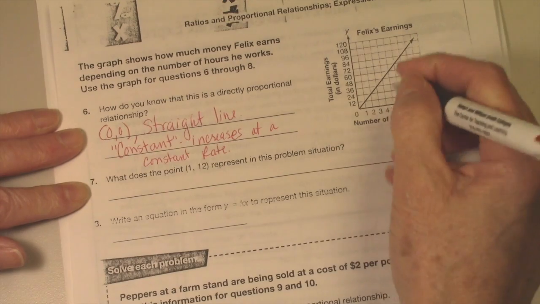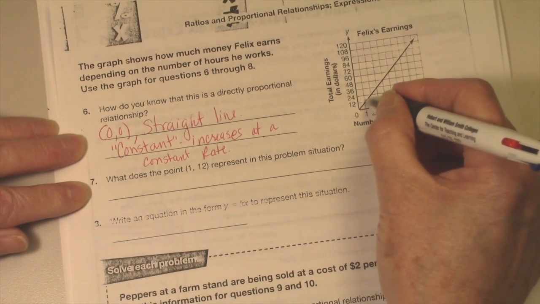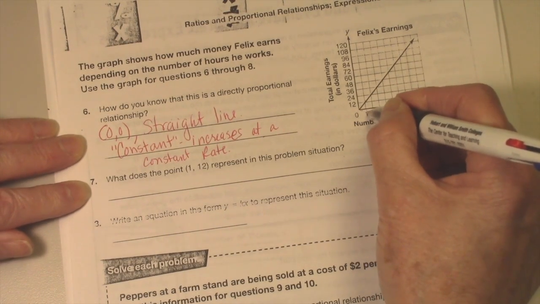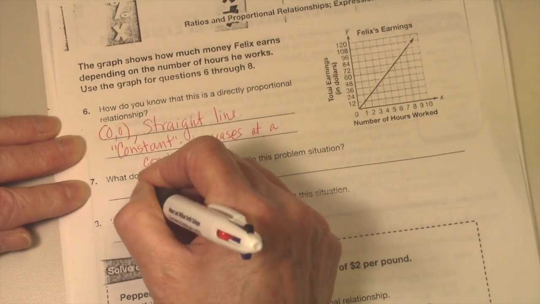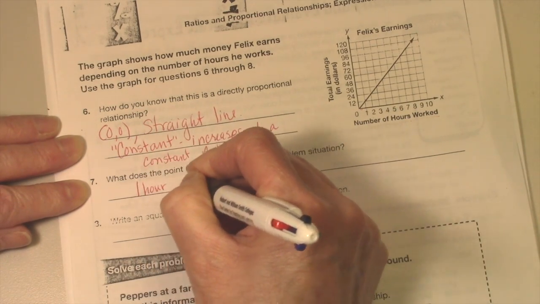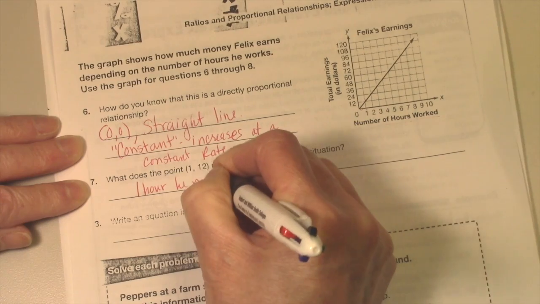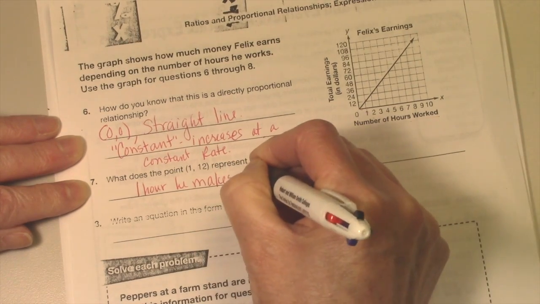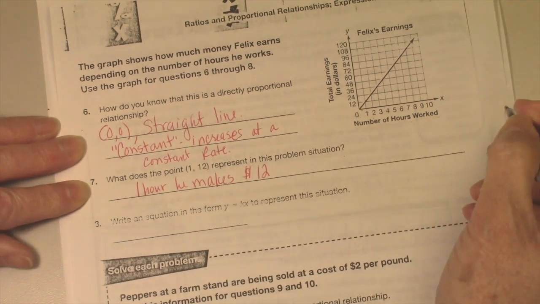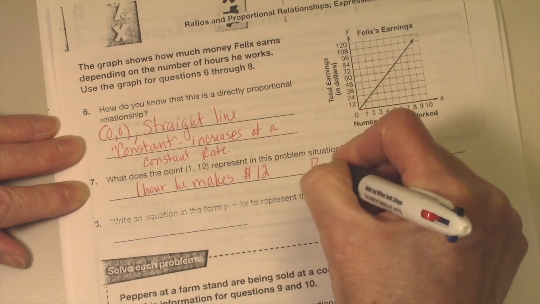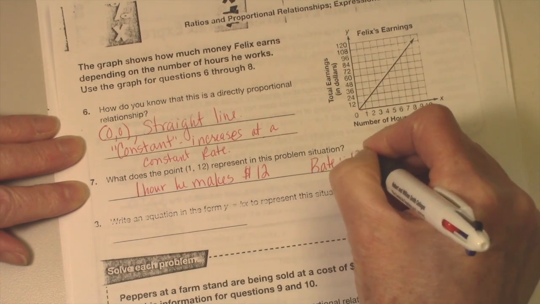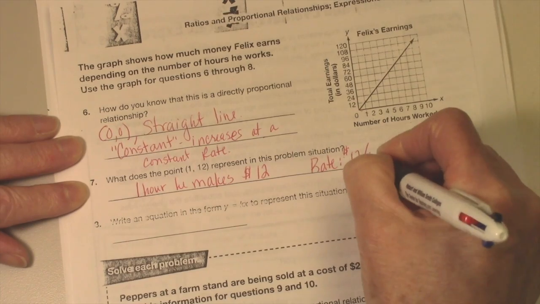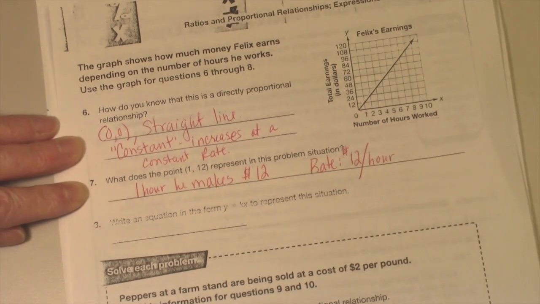What does the point 1, 12 mean in this problem? Well, I already kind of looked at it. 1 hour, he makes $12. So the rate is $12 per hour.